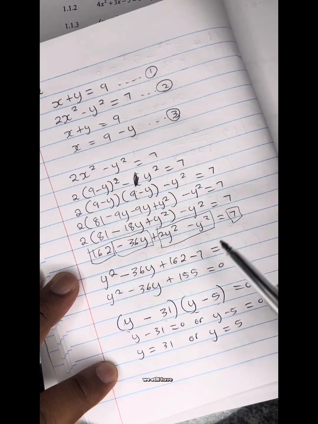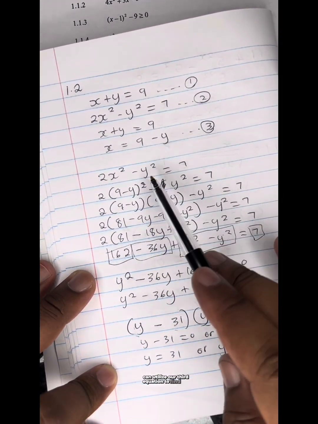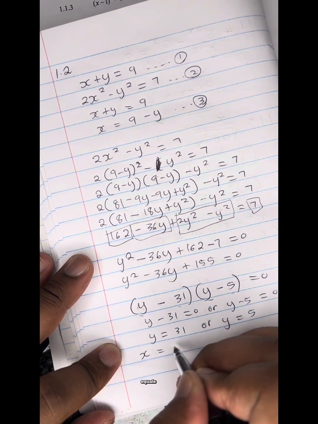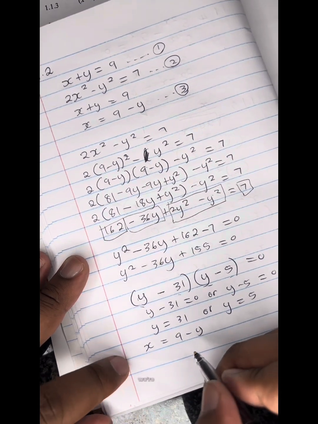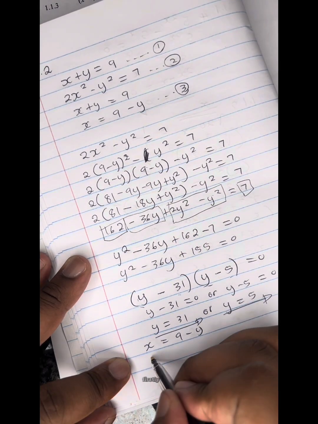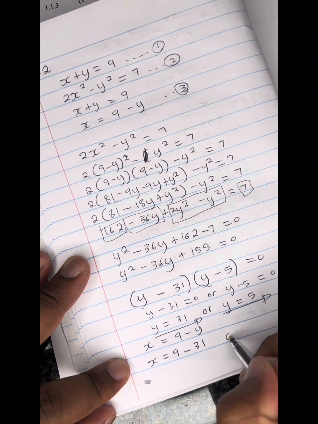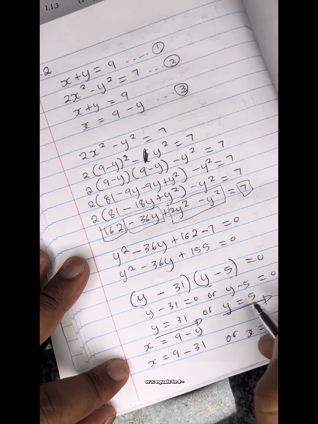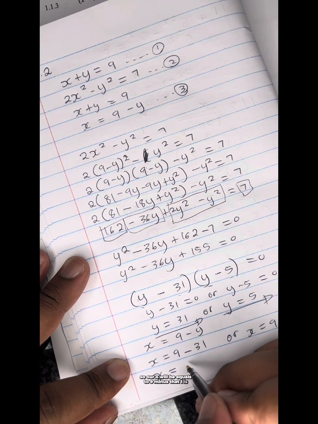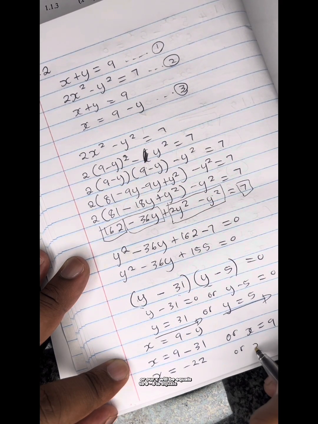We're still not done. We still have to find the value of x. So we can utilize our third equation to find the value of x. Our third equation is x equals 9 minus y. So we're going to substitute each of these values to find the values of x. Firstly, we're going to have x equals 9 minus 31, or x equals 9 minus 5. So our x will be 9 minus 31, which is minus 22, or our x will be 9 minus 5, which is 4.